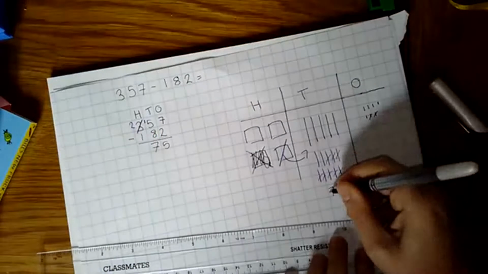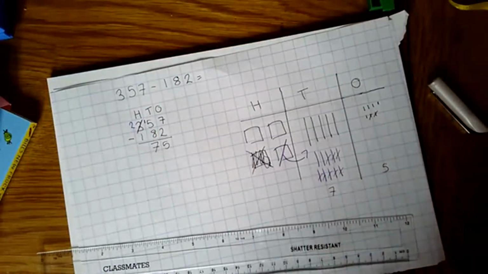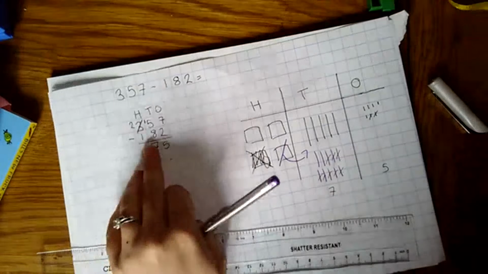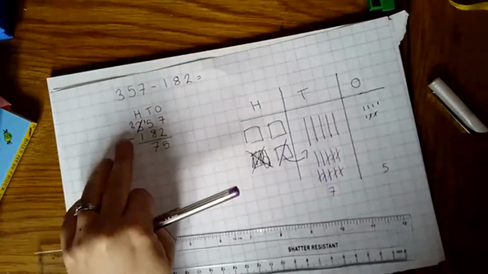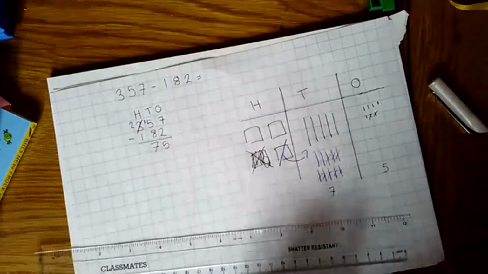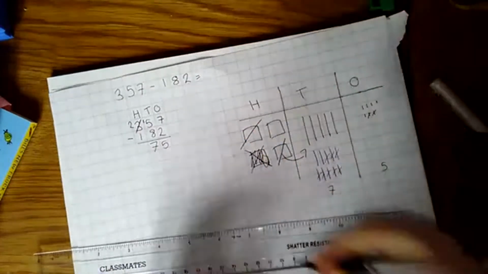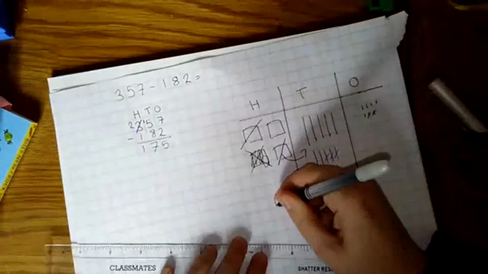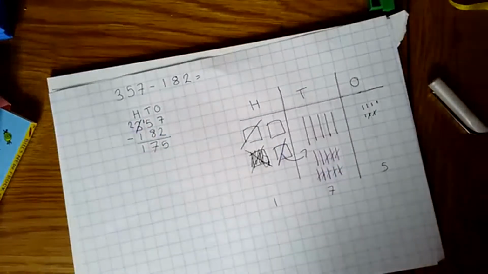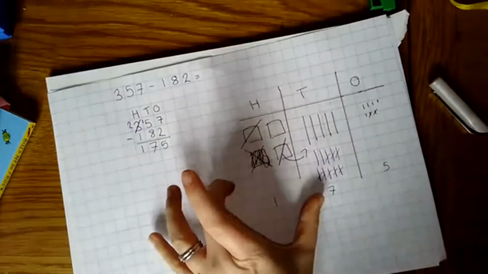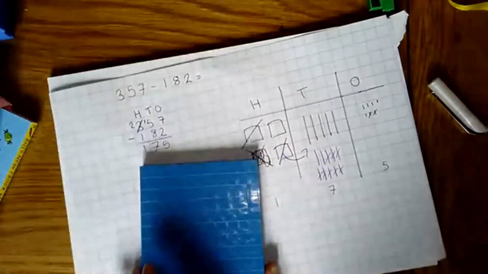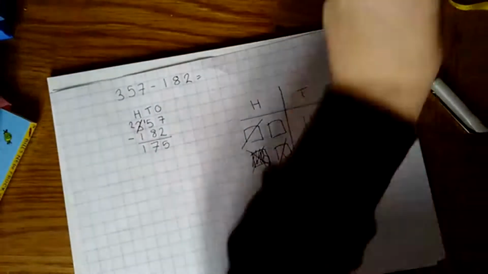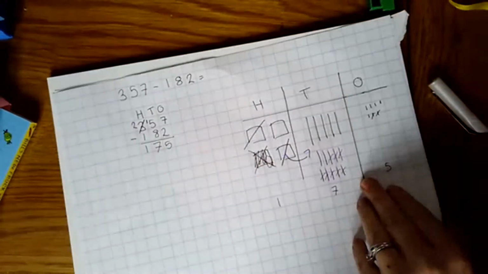And I put my 7 in my 10s column. Now we go to our hundreds column. We've already used one of our hundreds in our regrouping. So 200s take away 100 is equal to 100. Absolutely. So you can see there, it's just another example. We're using our hundreds column and the fact that 100 here is equal to 10 10s. We're breaking up that 100 into 10 10s.